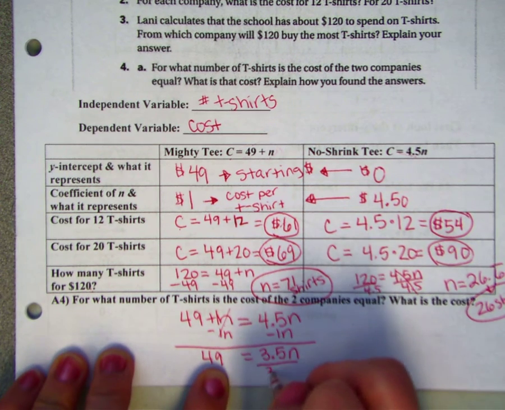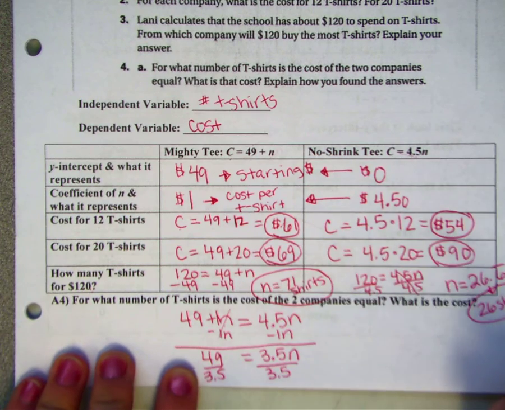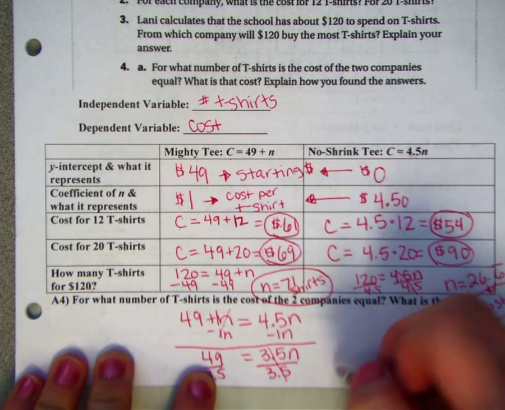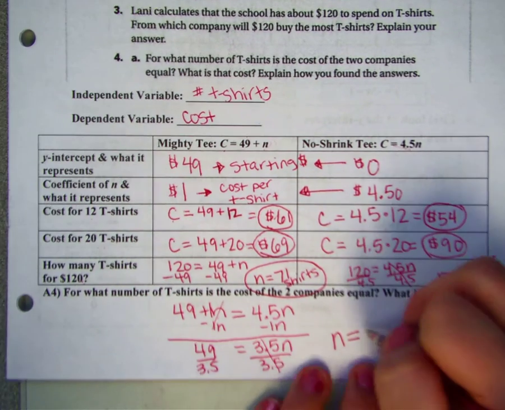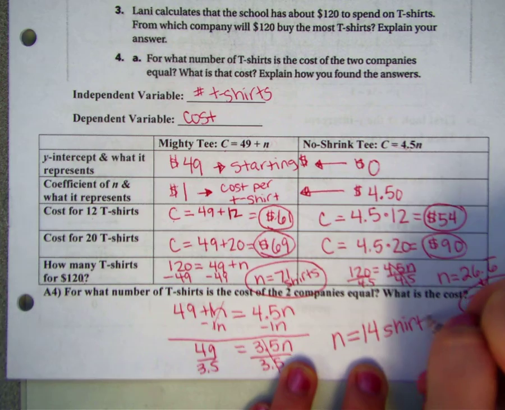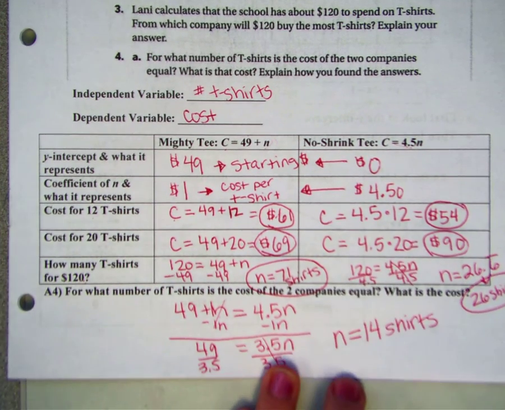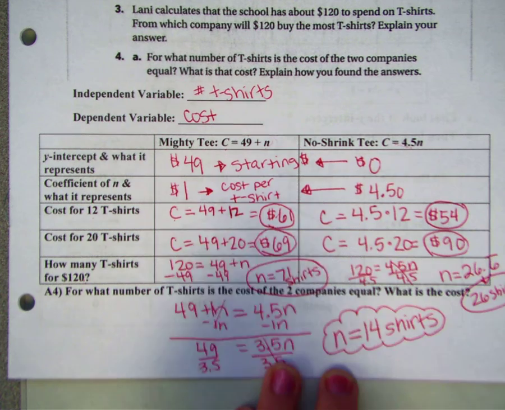So I want to divide by 3.5. Okay, so dividing by 3.5 cancels out, leaving me with n equals, well, if I type that in my calculator, I would get 14 shirts. So the cost of the two companies is the same if they sell 14 shirts.